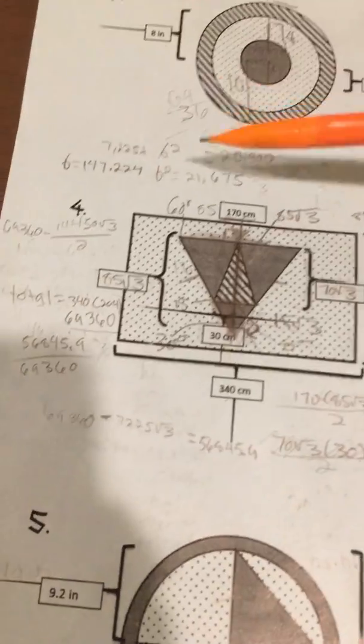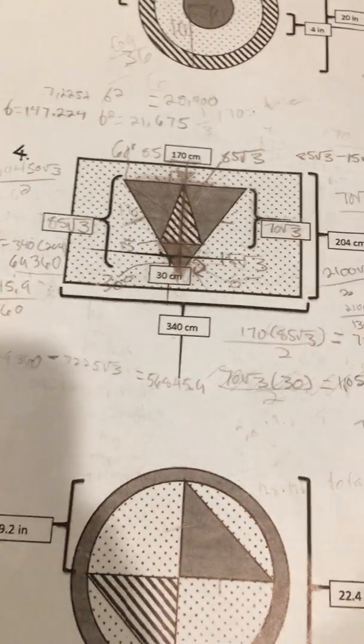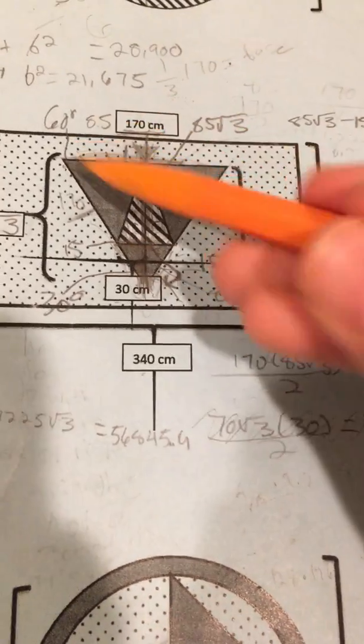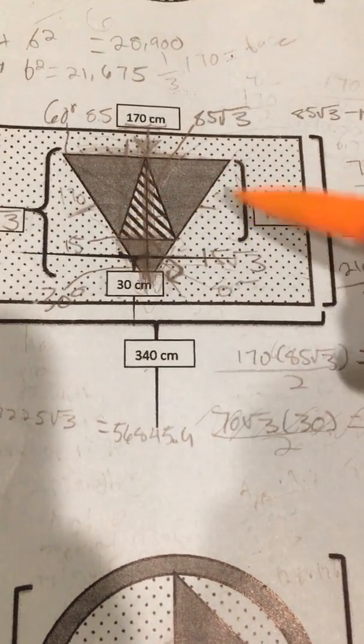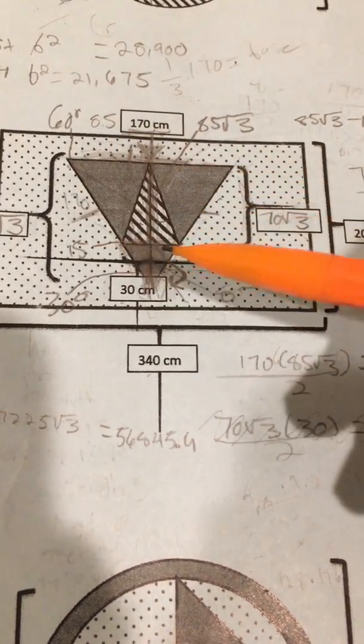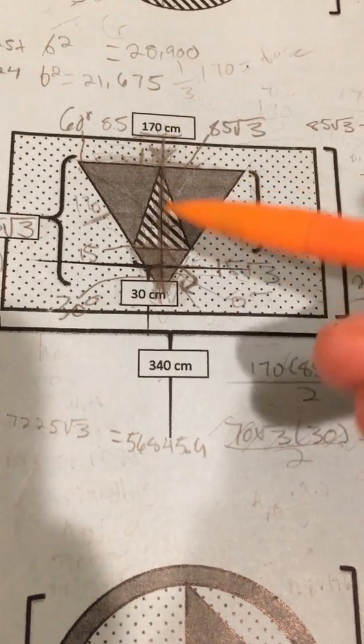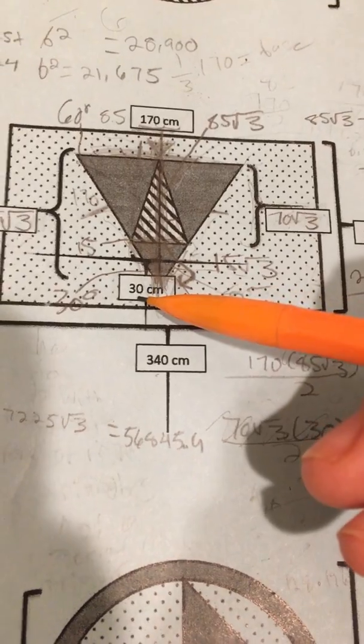Now to question number 4, which is the bonus problem. This problem is composed of two triangles and a rectangle, which is the total. To figure out this problem, you need to know that this triangle is an equilateral triangle, which means all the sides are 170 and all the angles are 60 degrees. Also, the base of the big triangle is 170. The base of the small triangle is 30.